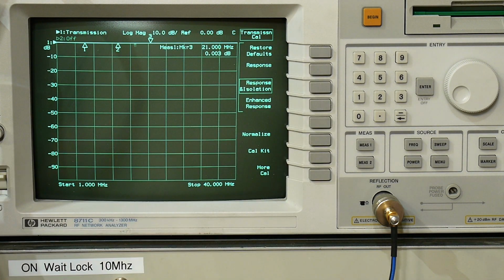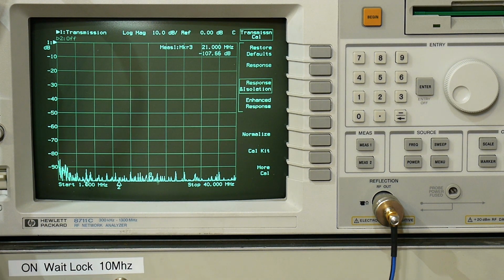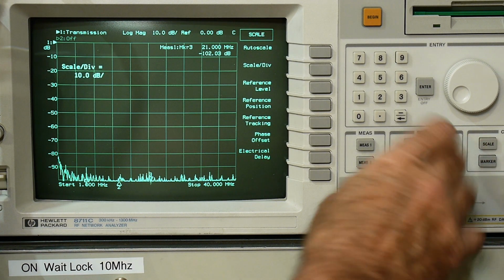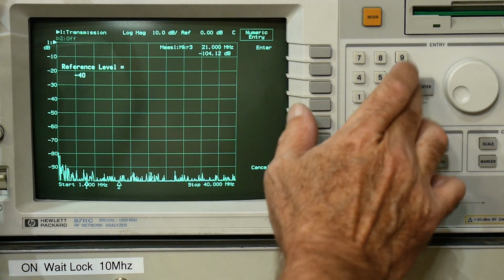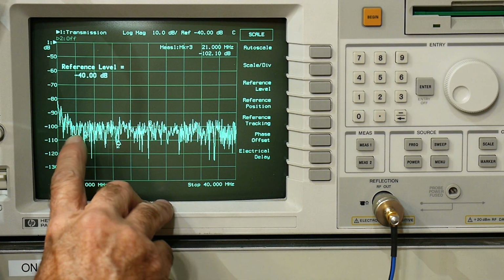We're getting a line exactly at 0 dBm, or 0 dB. And as we disconnect these two, our noise floor is now at -100. So that's very, very quiet. We have at least 100 dB of dynamic range. All right. Let's go ahead and do scale. I'm going to set the reference level to -40, just to see the very, very bottom of our calibration.